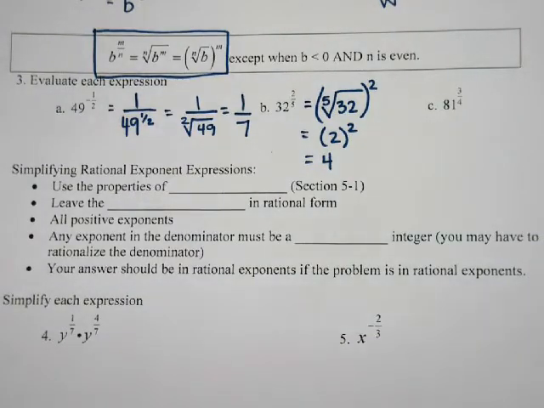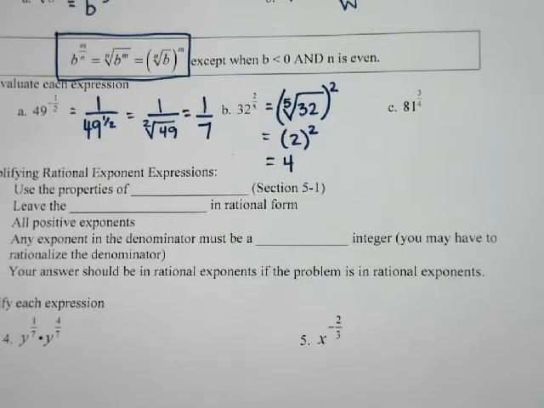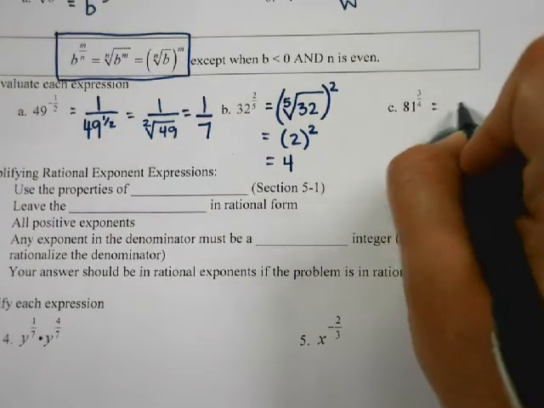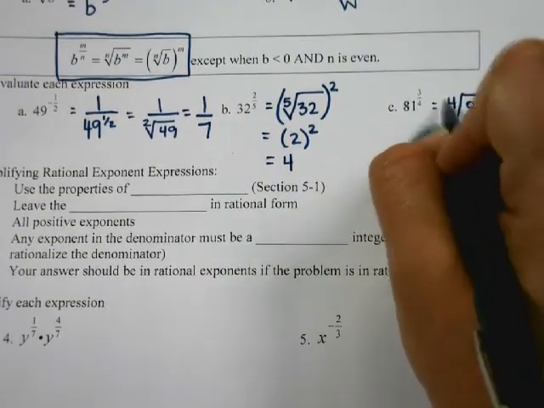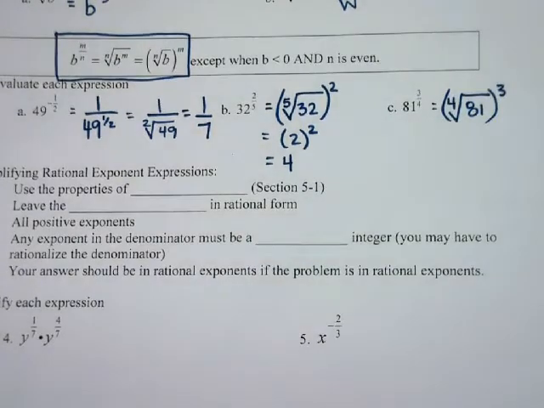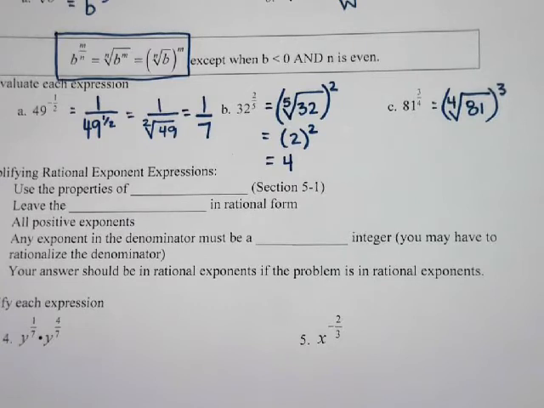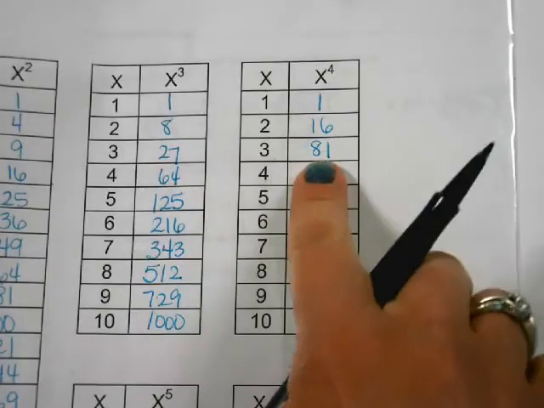Okay, last one. 81 to the 3/4. What's the denominator? 4. So this is the 4th root of 81 raised to the 3rd power. Okay, so look at your chart. 4th root of 81. 3.